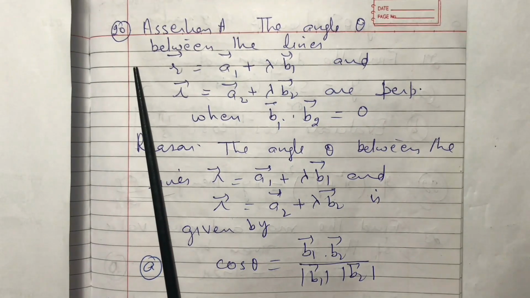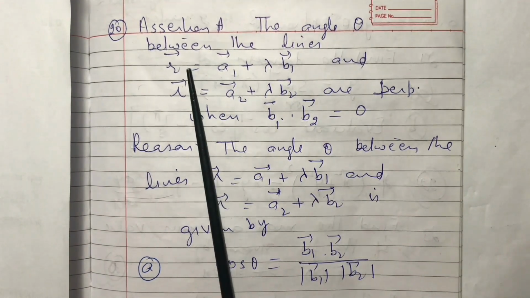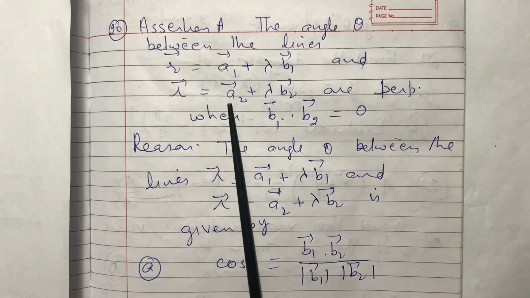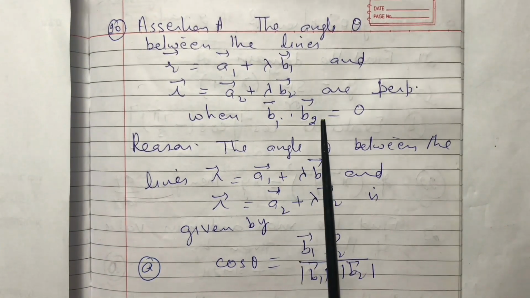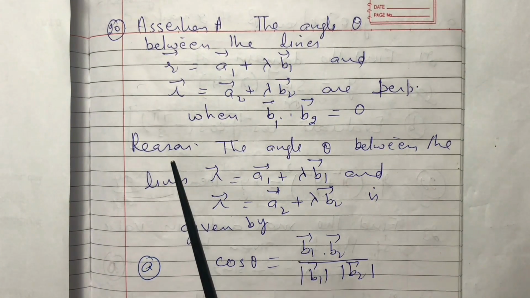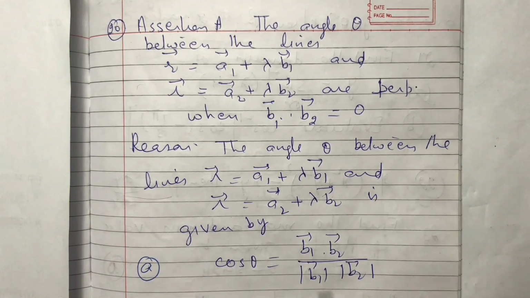Now 20th question, assertion A: the angle theta between the lines is perpendicular when b1 dot b2 is equal to 0. Reason: the angle theta between the lines is given by this formula.